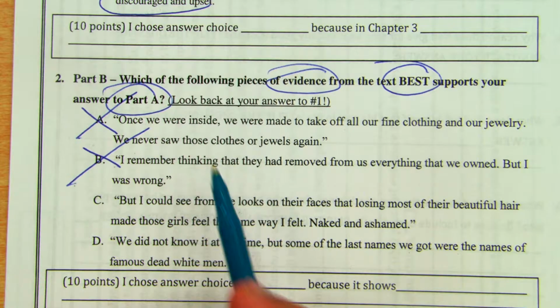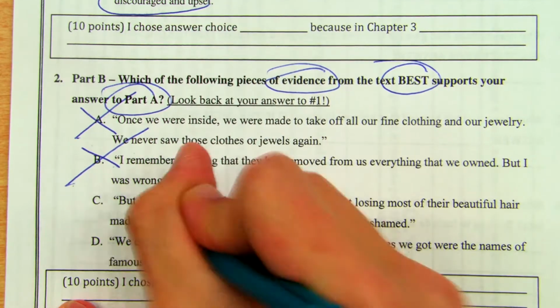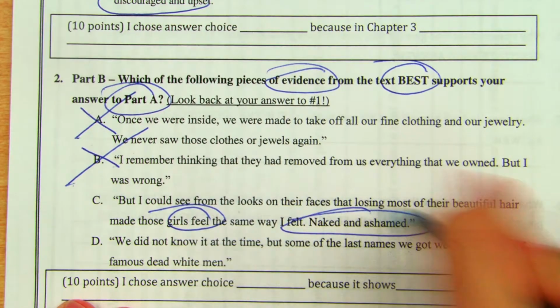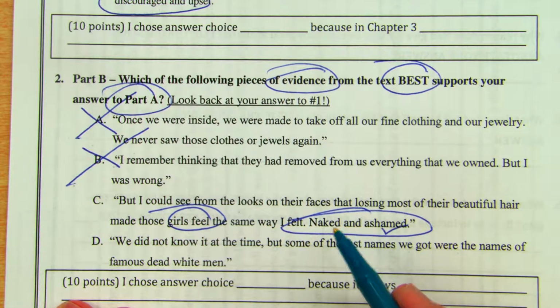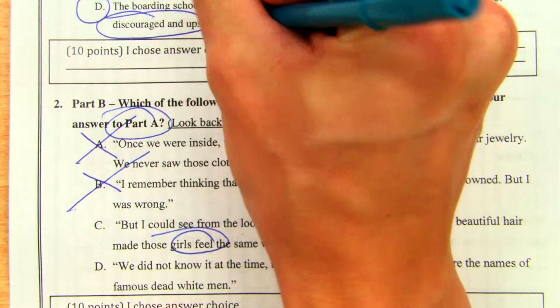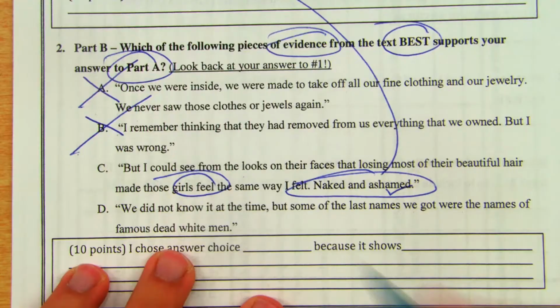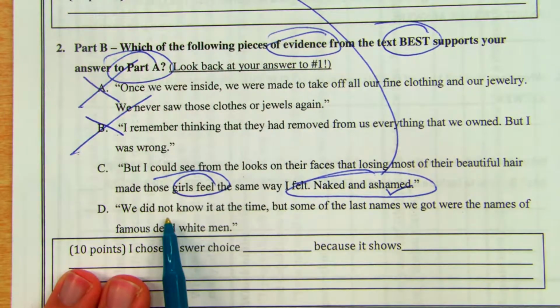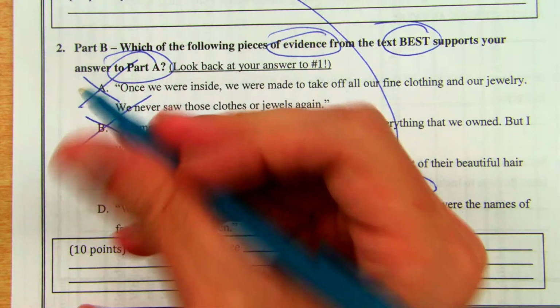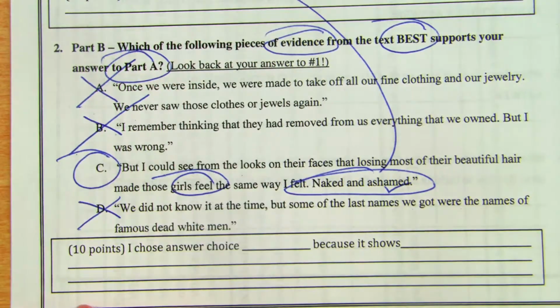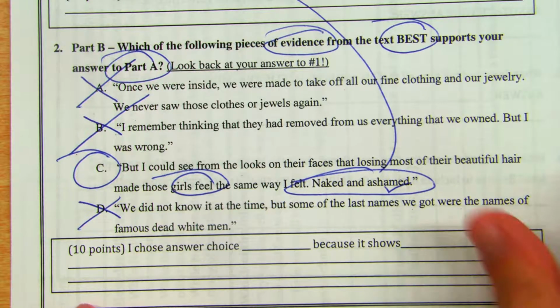C, but I could see from the looks on their faces that losing most of their beautiful hair made those girls feel the same way I felt, naked and ashamed, especially that word ashamed, really important. And in this case, naked's meaning like lonely or upset. Key words tie back in, support your answer up here to Part A. I think this might be the answer, but let's read D. We did not know it at the time, but some of the last names we got were, no, that has nothing to do with how they're feeling. C is the correct answer. I chose answer choice C because it shows how Ned and his friends were feeling, however you want to say it.